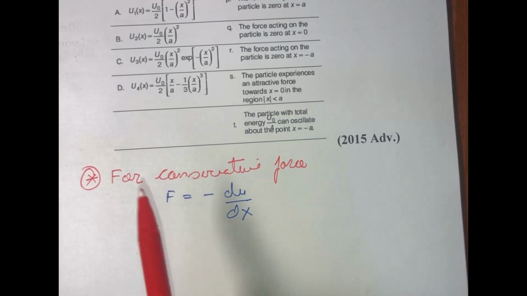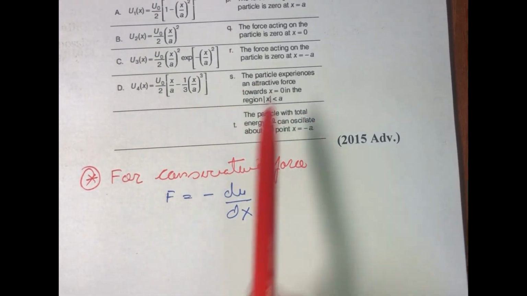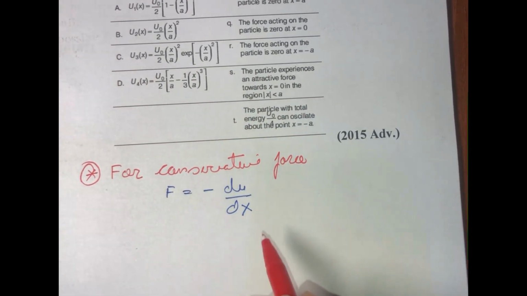So let us take all the cases one by one and try to solve it.